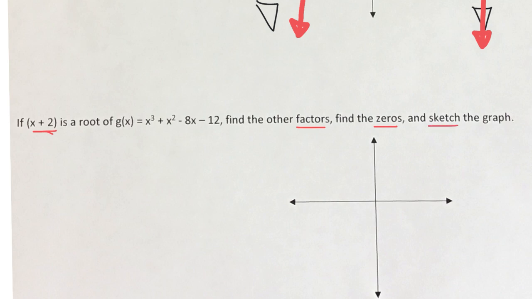So we find the other factors with synthetic division. We use the one root that we have and synthetic division to find our quadratic. If I divide an x cubed, I'm going to get an x squared as an answer. So 1, 1, minus 8, and minus 12. Notice, this is not factorable by grouping.